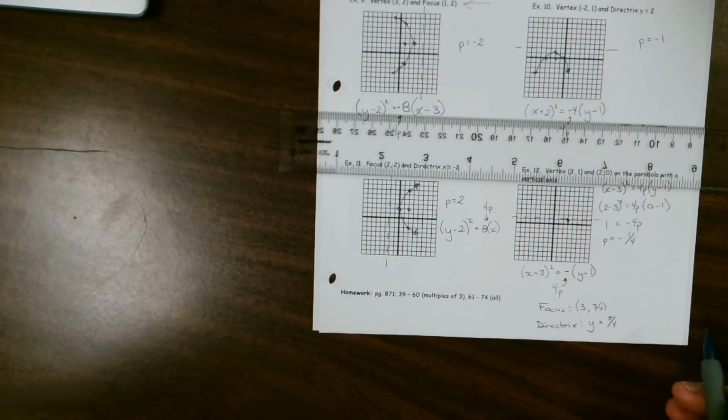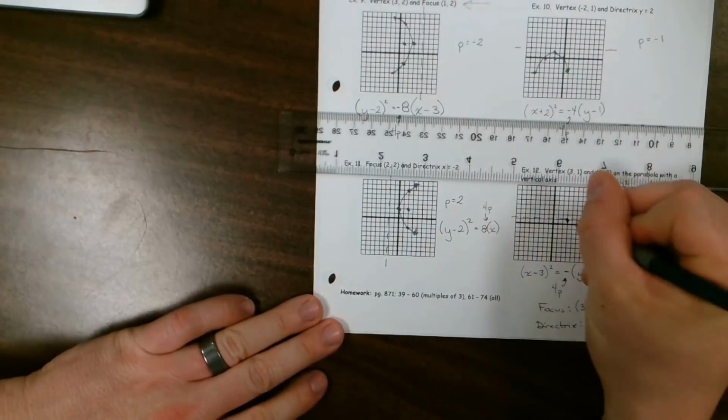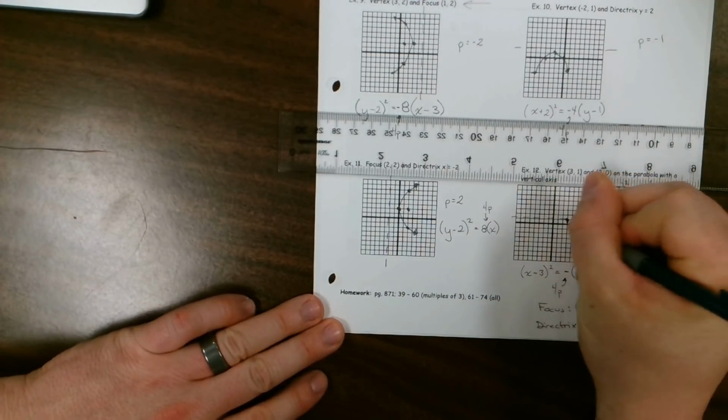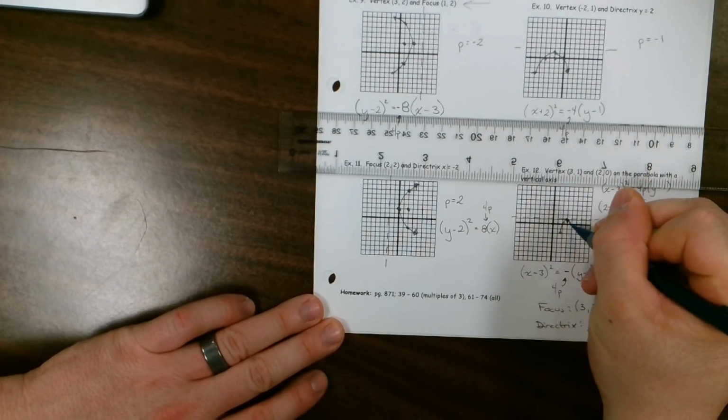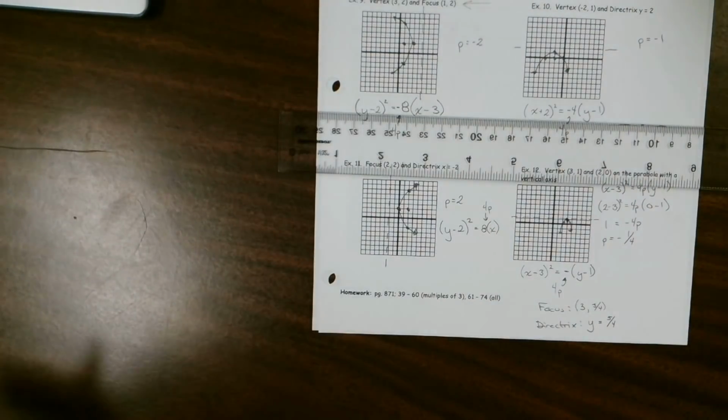The focal chord will be the absolute value of 4 times p, which is 1. So we're going to be going to the right 1/2 and the left 1/2. Very tight parabola, very small.